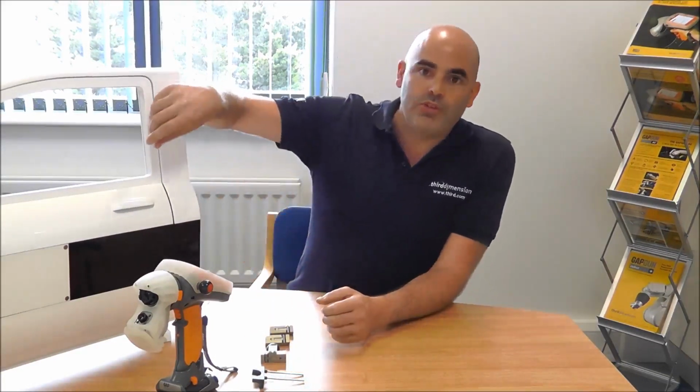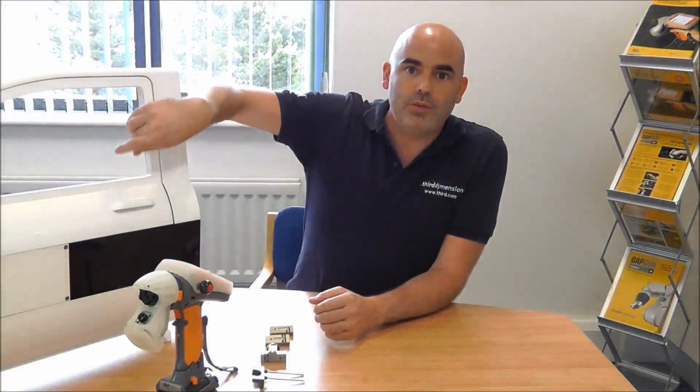Today we're going to take a look at how to measure seal gaps using the GapGun. Seal gaps are gaps that are inside closures on cars, normally around doors, hoods, tailgates, that kind of thing. And they're the area between the door and the main structure of the car.